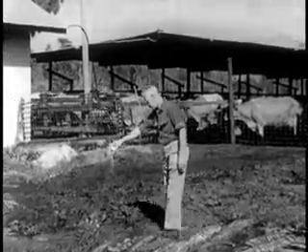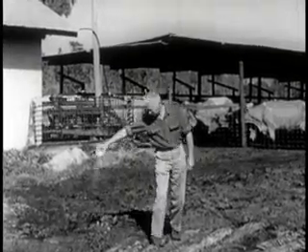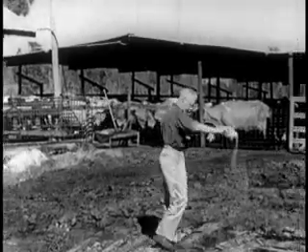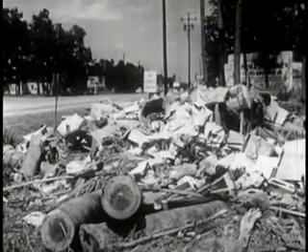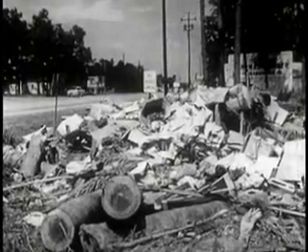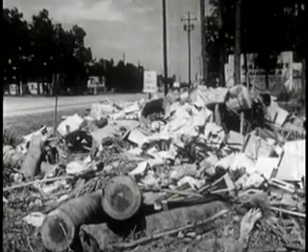For example, to keep the fly population down, poison bait is regularly distributed around this dairy barn. And of course, there is no excuse for anyone helping to create such an unsightly and unsanitary mess as this roadside dump. All waste products should be completely burned or buried.